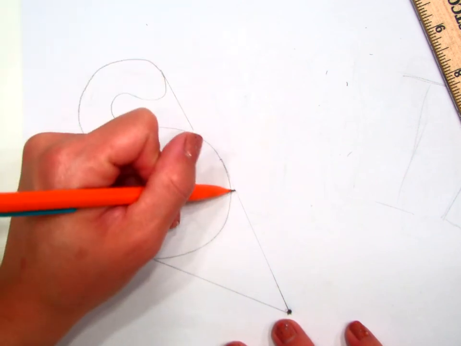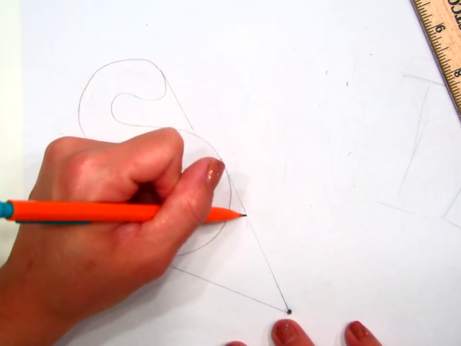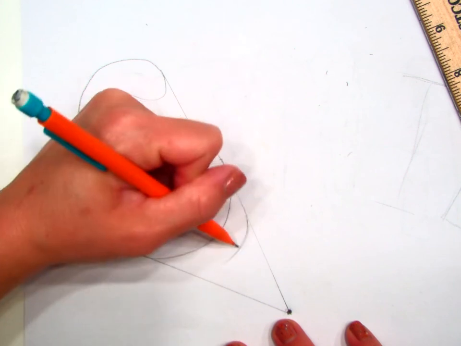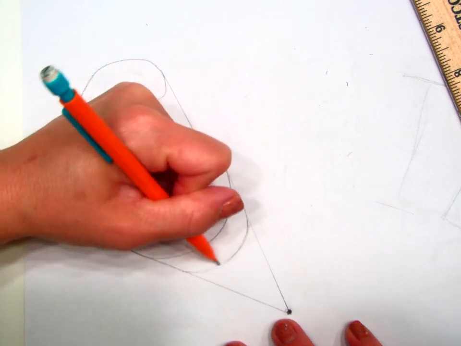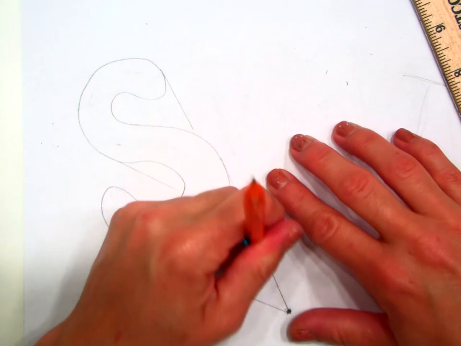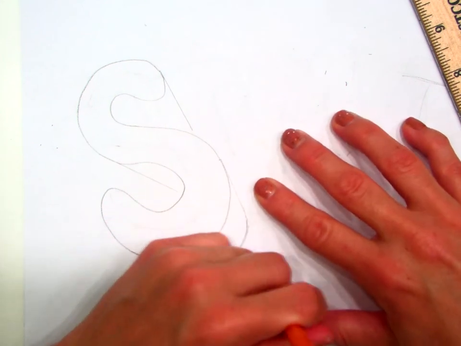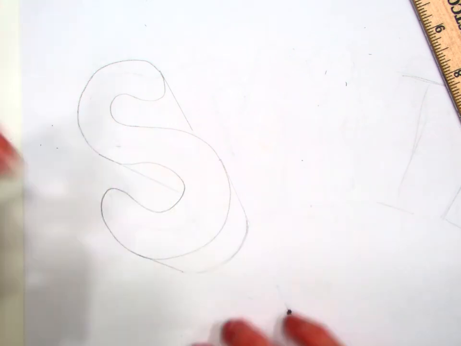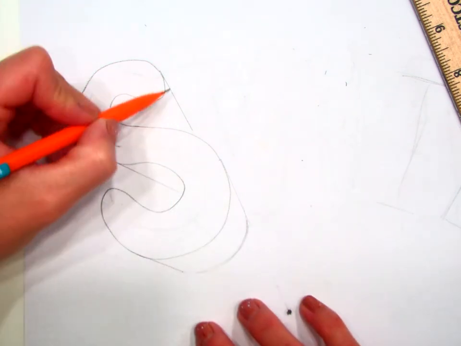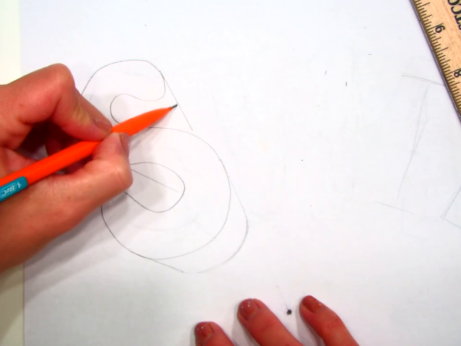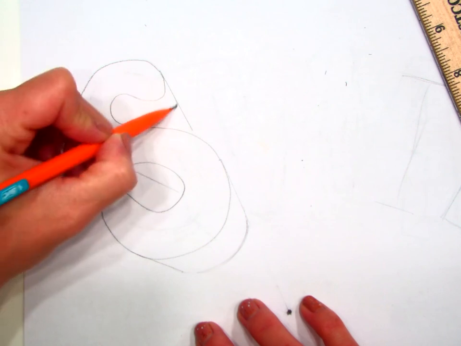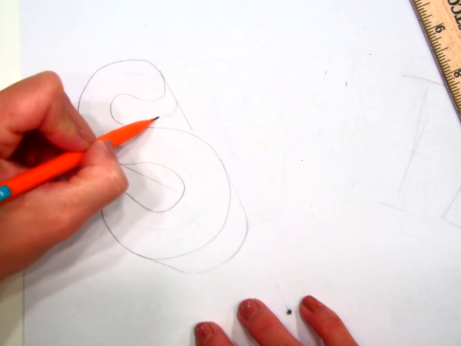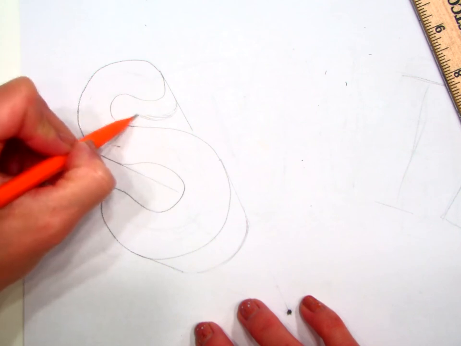So I'm going to come back in here and try to end it matching the same curve I've started with. Same thickness here. I'm trying to mimic this shape that I've got, and the spacing.